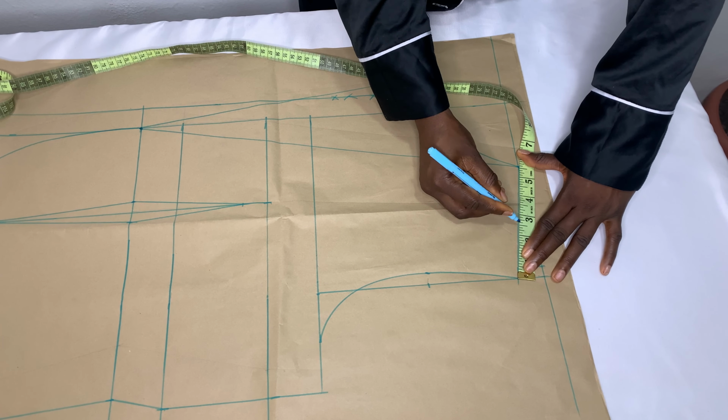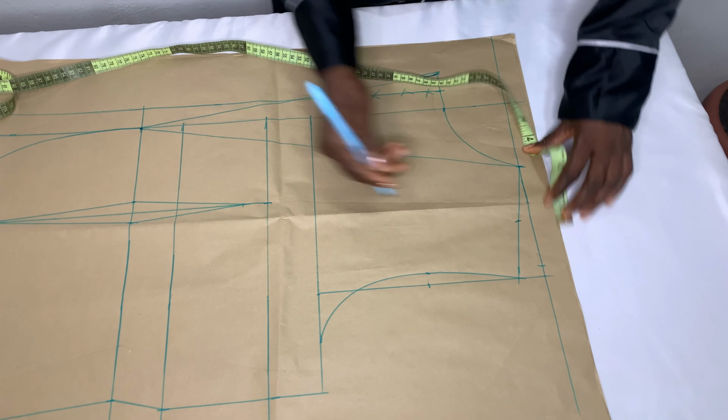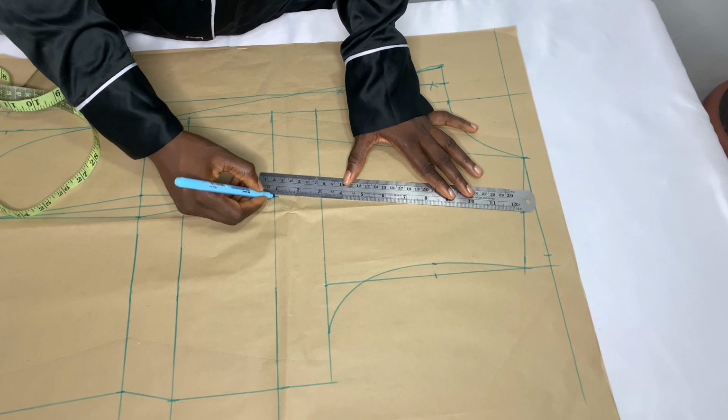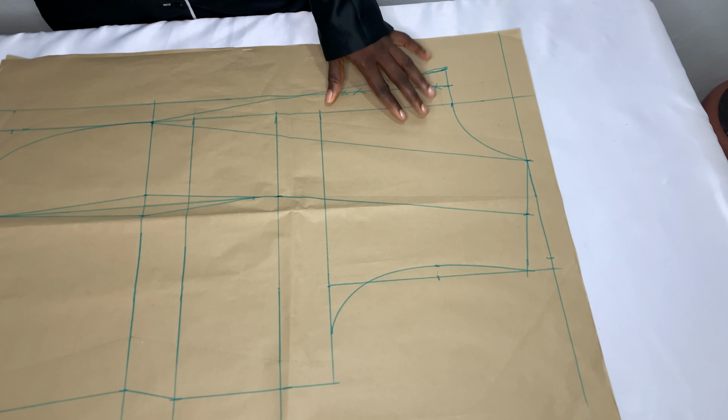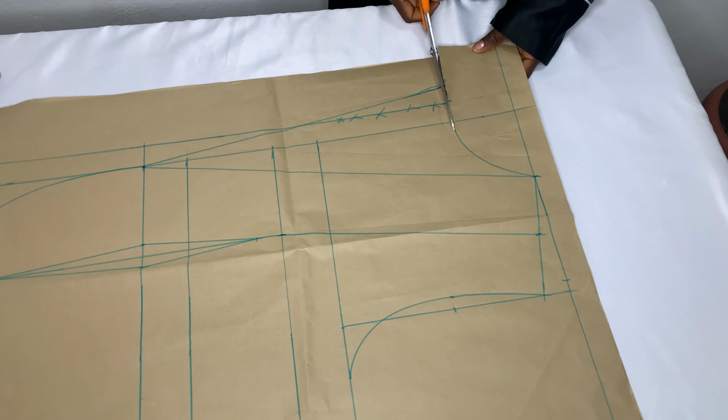So now I'll go up, divide my shoulder by 2, and I'm going to join that to my bust line like this. Now we are done with our front pattern. I'll now go ahead to cut it out.